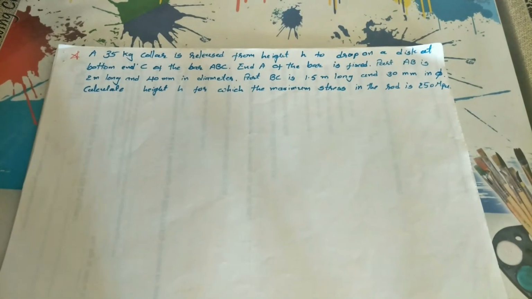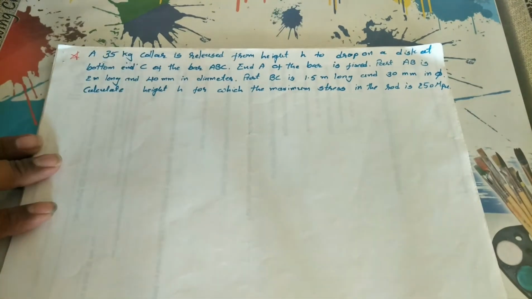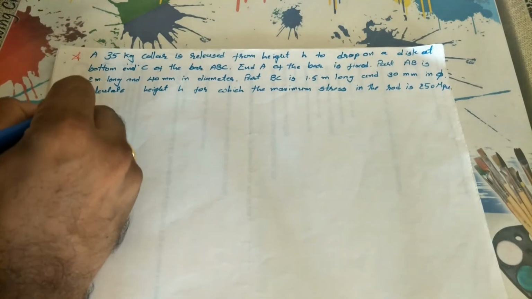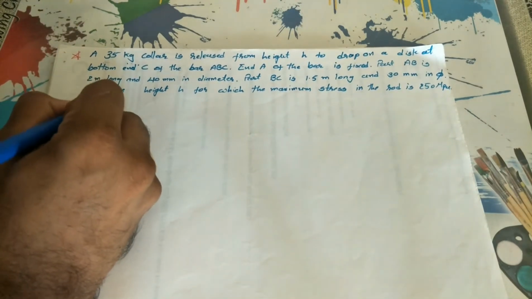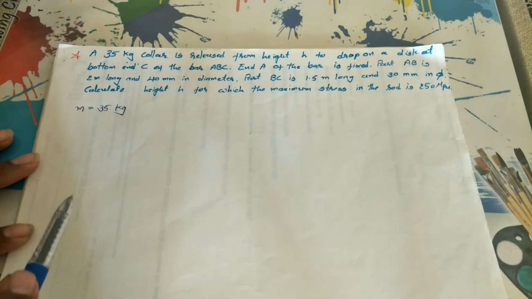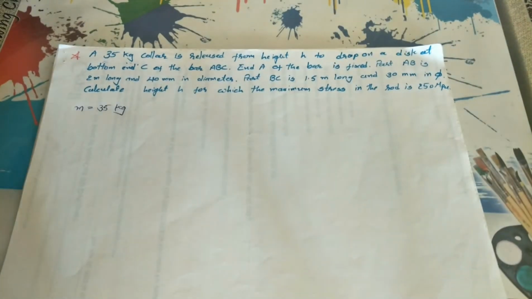The loading value is in kg, so mass is given to you, that is 35 kg. It is released from height h to drop onto a disc.